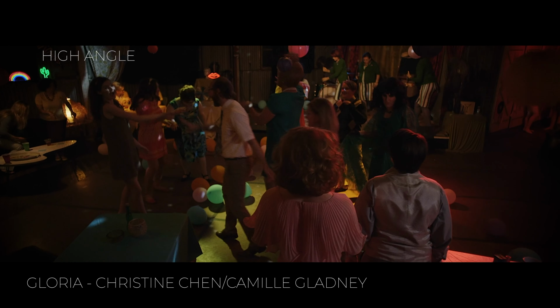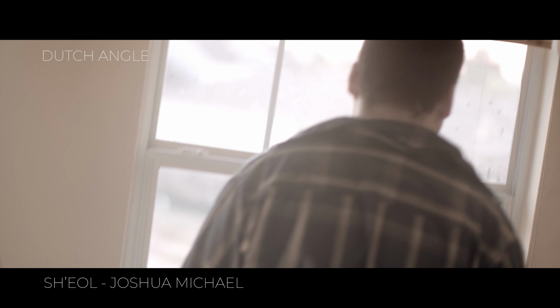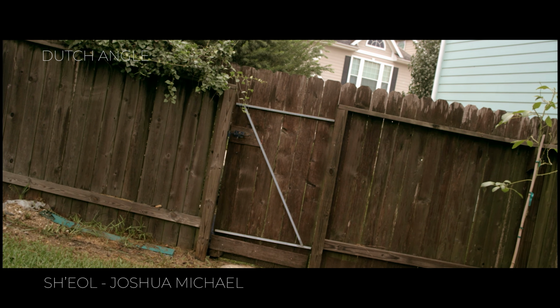We also have a Dutch angle shot. Dutch angle shots are pretty much a tilted camera or anything that's a little bit skewed that allows uneasiness and allows for the viewer to feel like something is not balanced and is kind of out of order. You see these kinds of shots used in a ton of places like horror films and scary movies just to set uneasiness within the viewer.